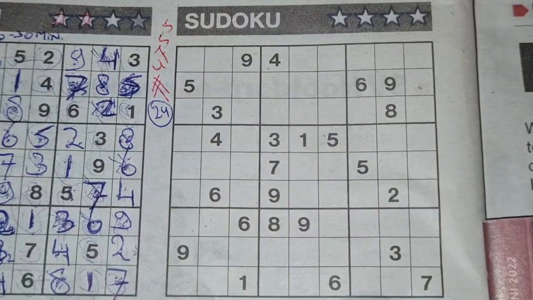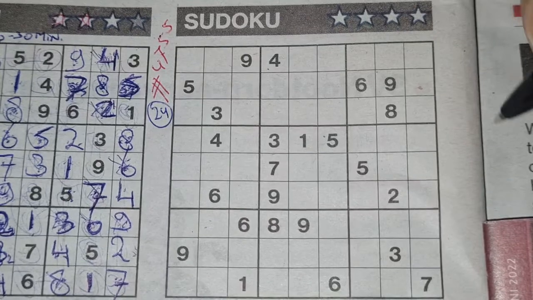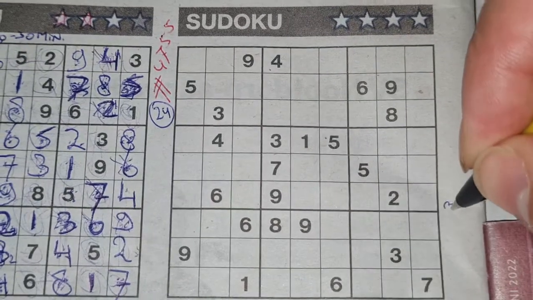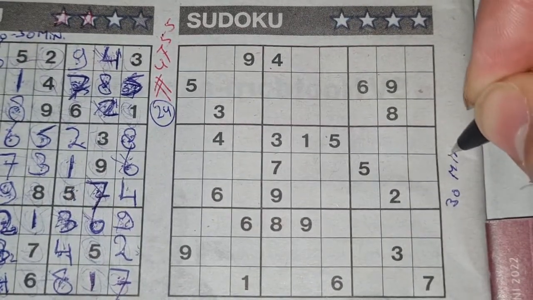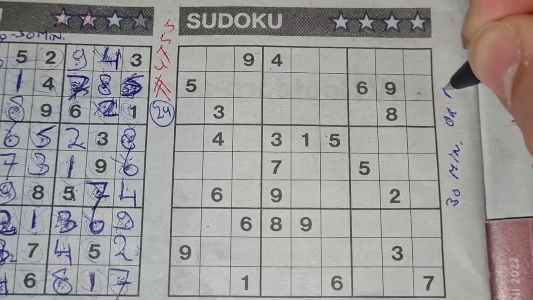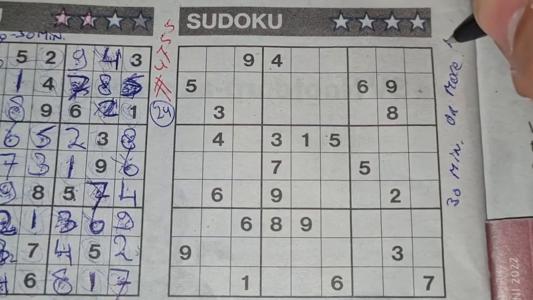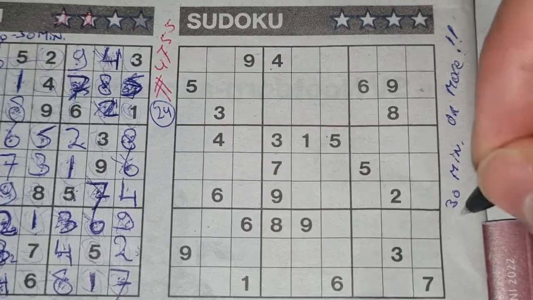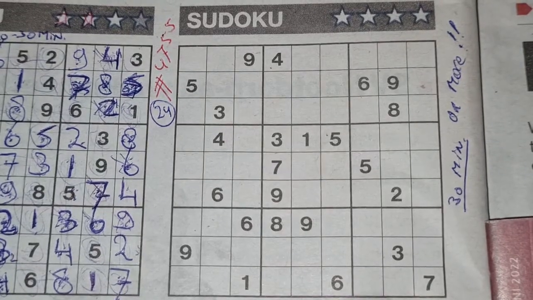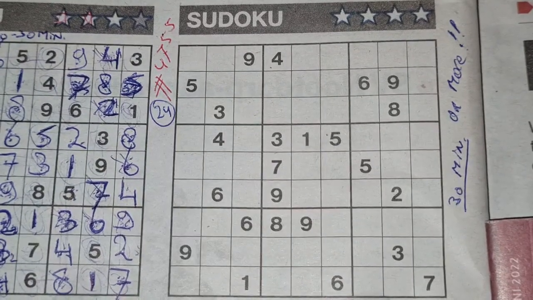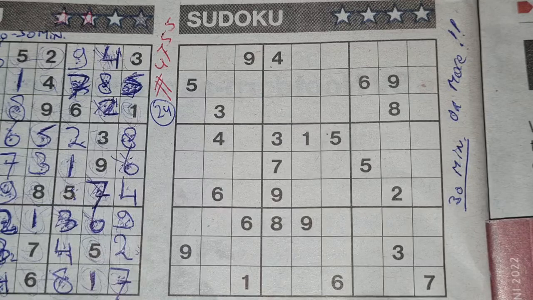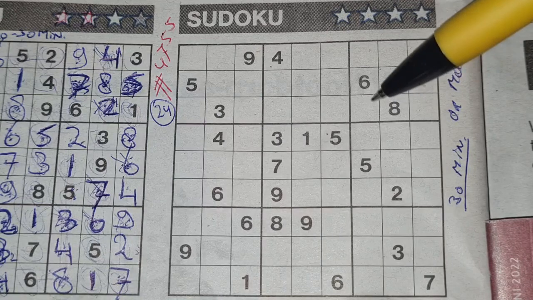Correct. And for a 3 stars puzzle, I need 30 minutes or more. That's my time limit. We will see if this really is a 4 stars puzzle. Okay, so let's get started.